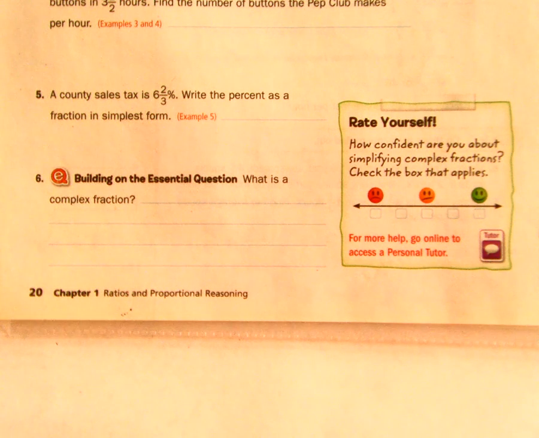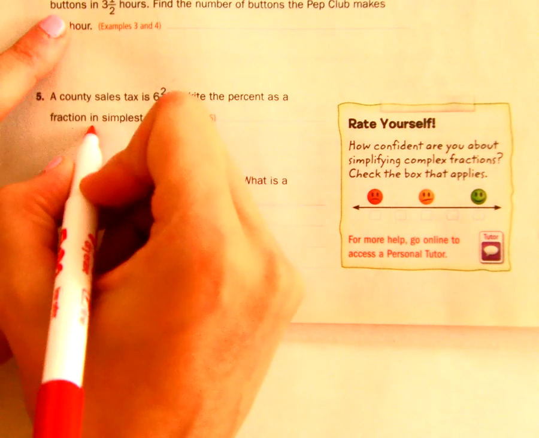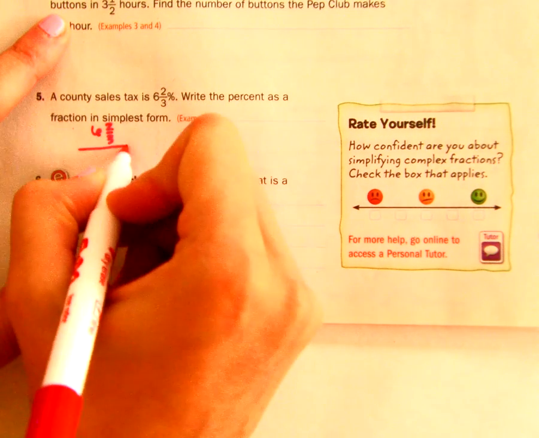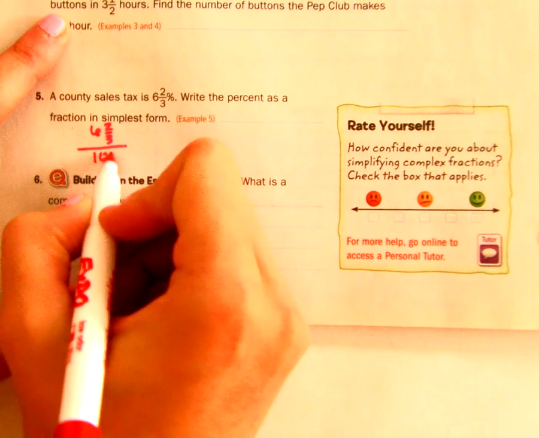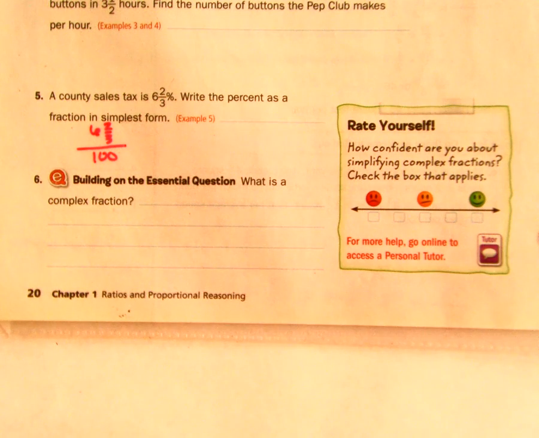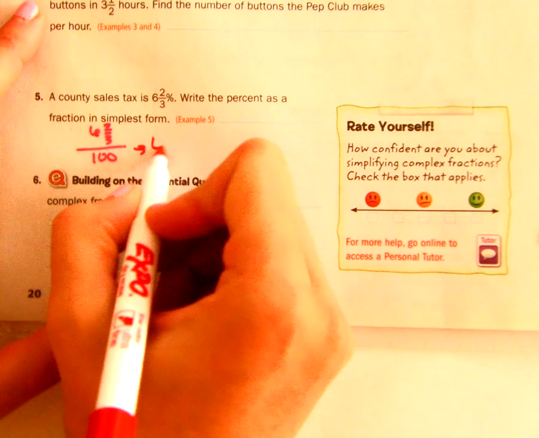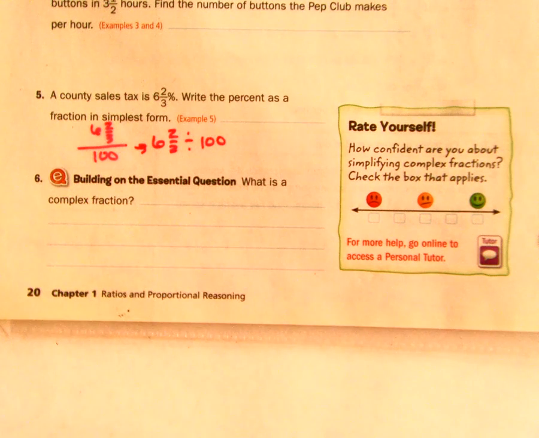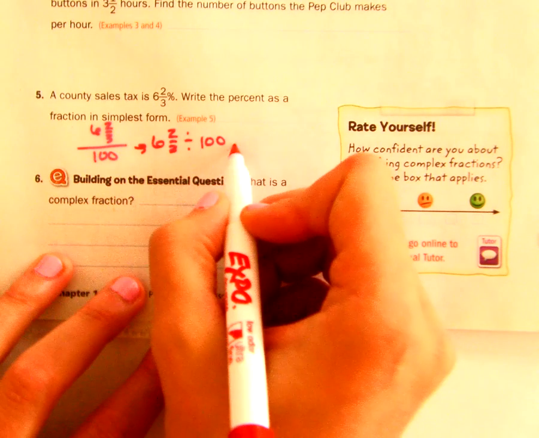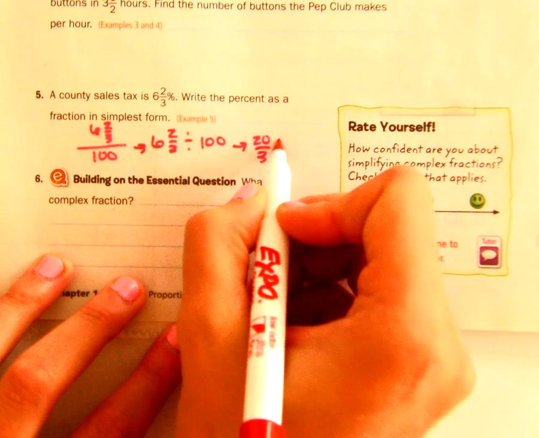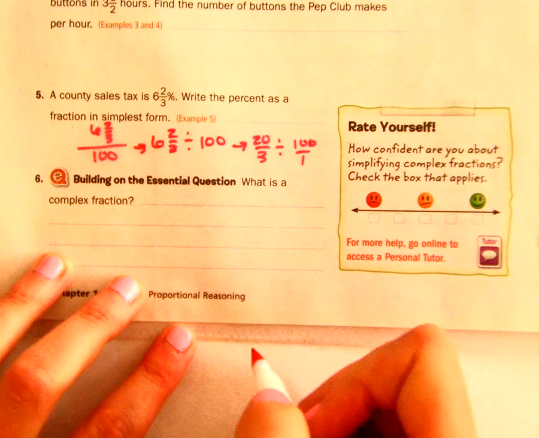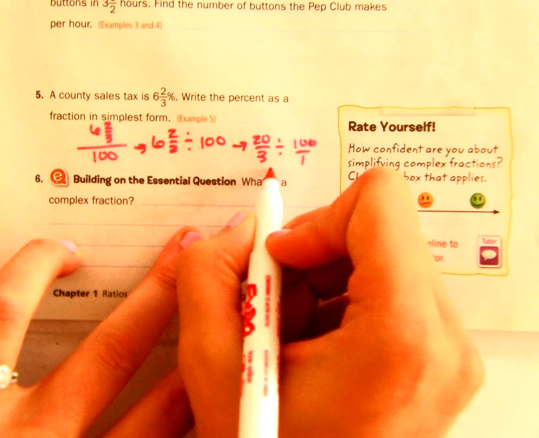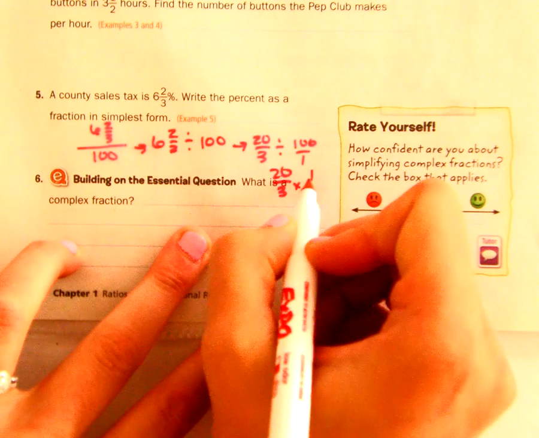So when we write fractions or ratios, it's always part over whole. So we have 6 2/3, so that's the part of the percent we have, over our complete percent, which is 100. Okay, so now we have created a complex fraction again. So we take numerator divided by denominator. Again, we have to have improper fractions and fractions. So 6 2/3 turns into 20 over 3, divided by 100 over 1. To divide fractions, we multiply by the reciprocal. So we have 20 over 3 times 1 over 100.